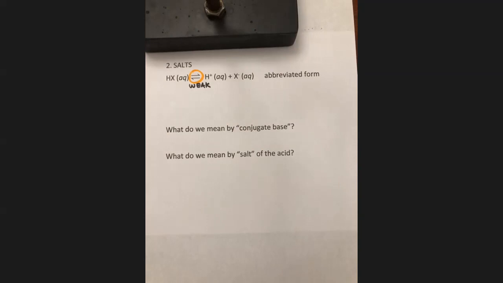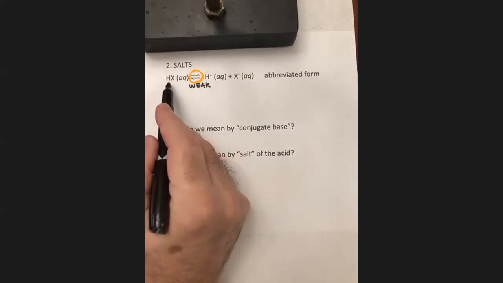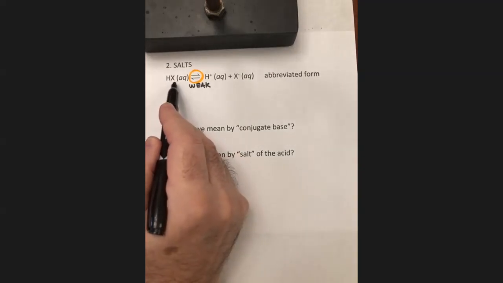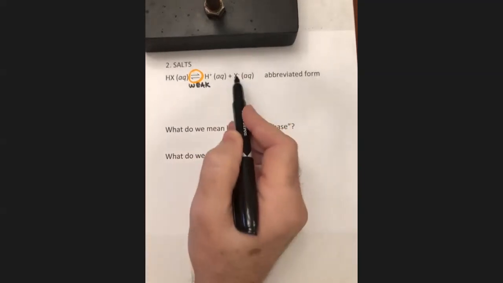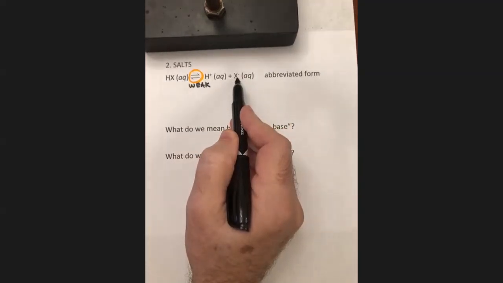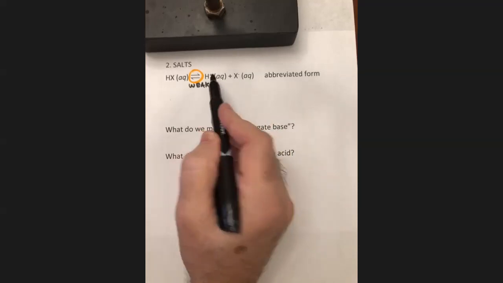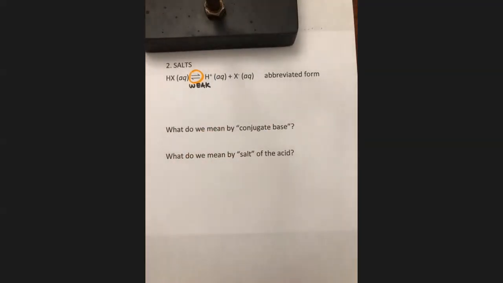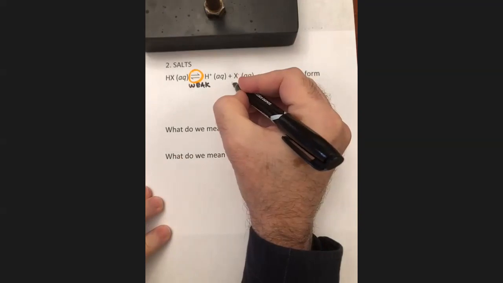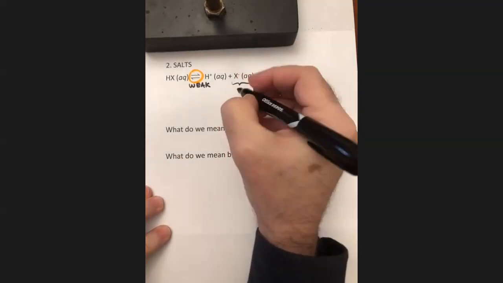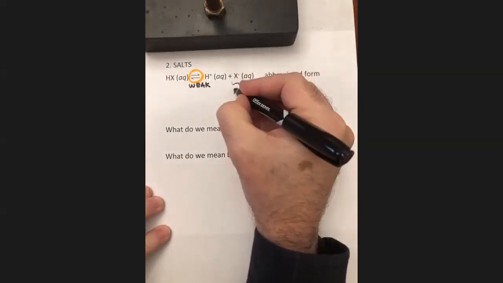So that means that if I make a solution of this acid, whatever HX is, I'm going to have molecular form, in other words, molecules of the HX that's not ionized. I'm going to have the ionized form of it and then the hydrogen ions. Now, what do we call something with a negative charge? We call it an anion, right?